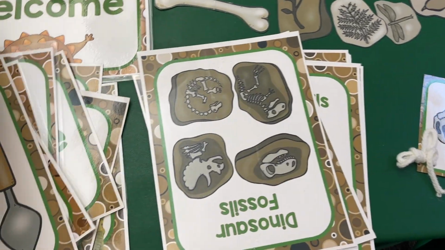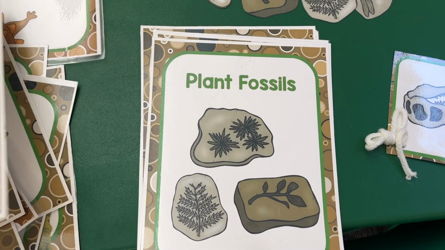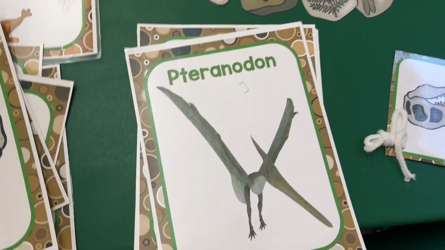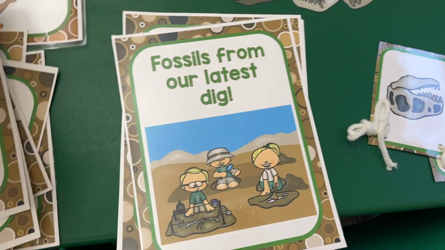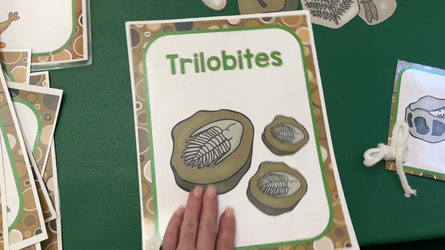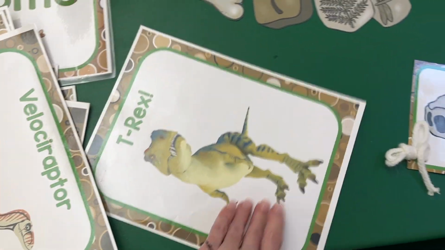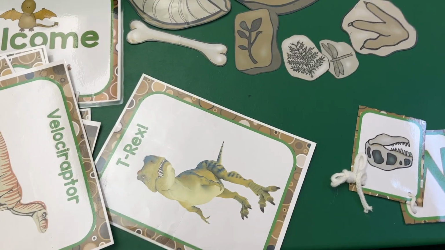So they're gonna know, here are dinosaur fossils, here are plant fossils, and the different dinosaurs, fossils from our latest dig, trilobites, velociraptors, T-Rex, things like that. So that is your second thing.